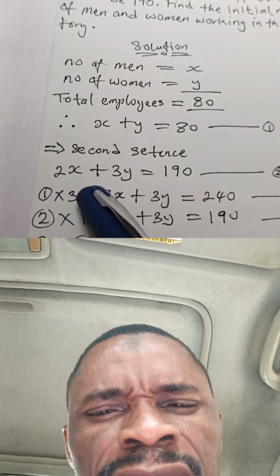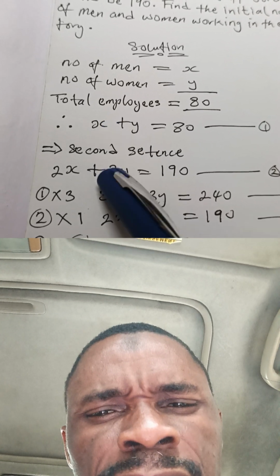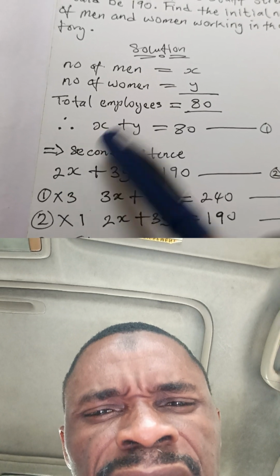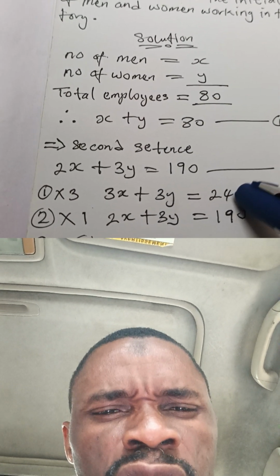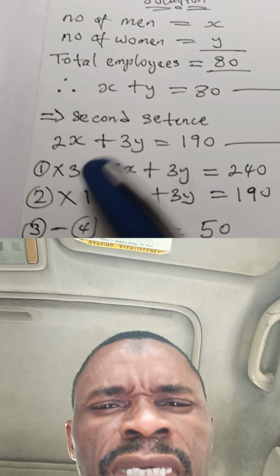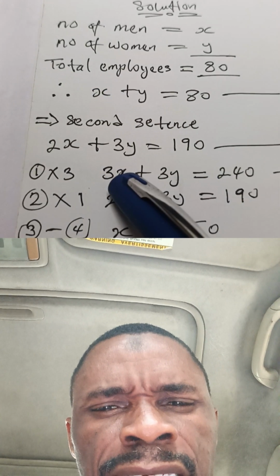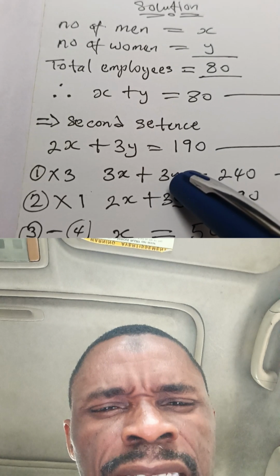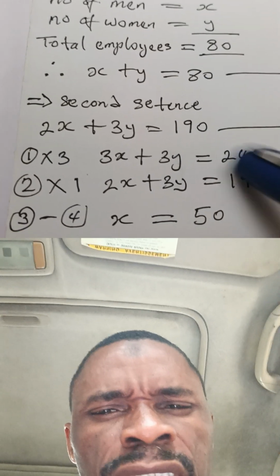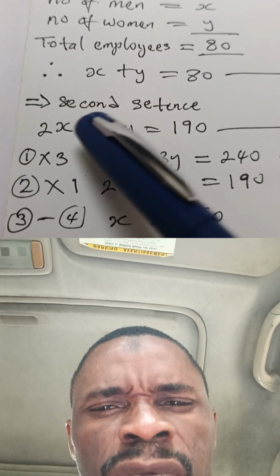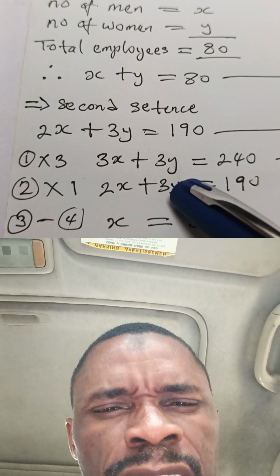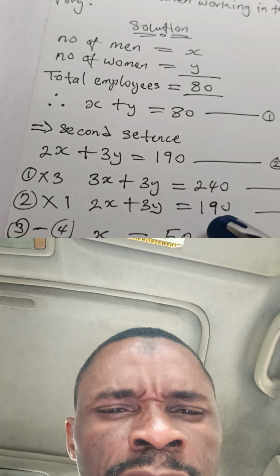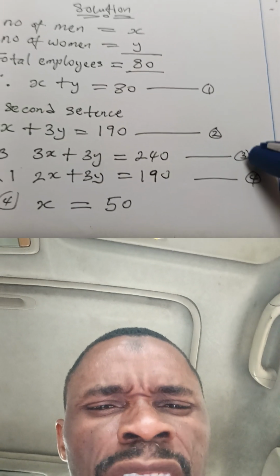So if you say equation 1 times 3, 3 times X, 3X, 3 times Y, 3Y, 3 times 80, 240. Let me go again. 3 times X, 3X, 3 times Y, 3Y, 3 times 80, 240. Then equation 2 times 1, we just rewrite this equation 2. 1 times 2X will still remain 2X. 1 times 3Y will still remain plus 3Y. 1 times 190 will still remain 190. So we now have equation 3 and equation 4 from these new values.